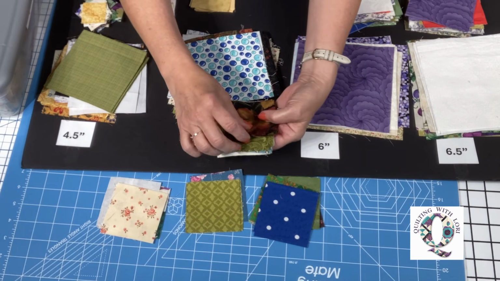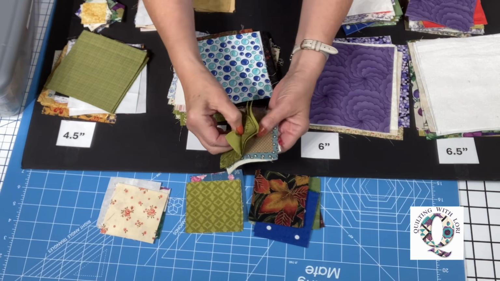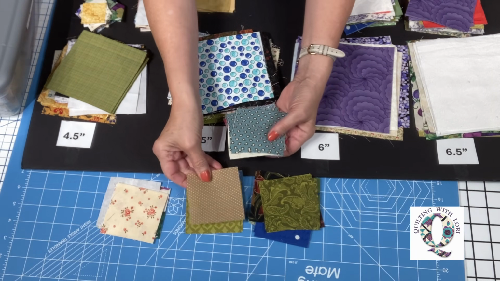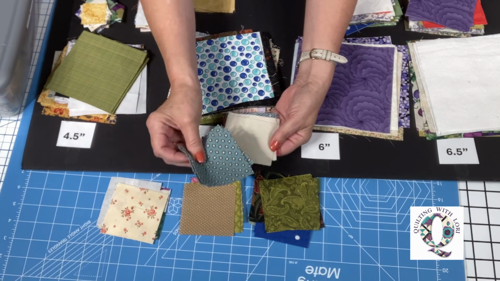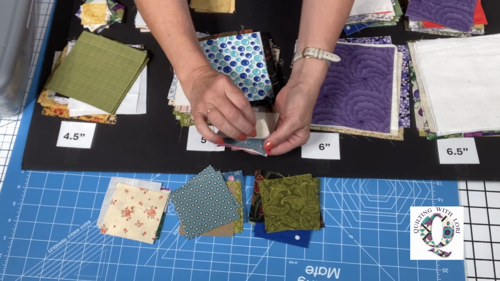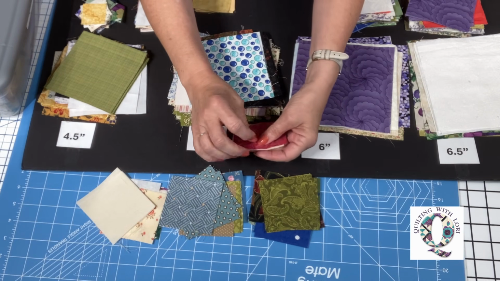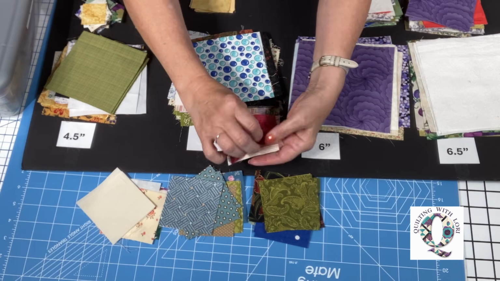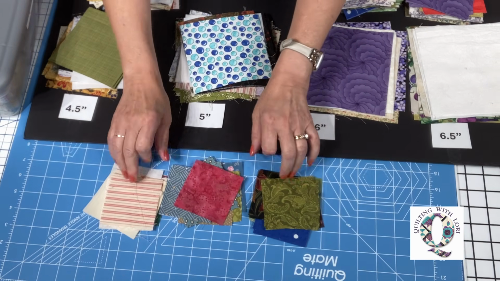Here's some more lights. This one probably is going to be more dark. These are going to be more dark. That might be more medium. It could be, in some cases, a light. These are mediums. Here we have lights, mediums, and lights. Now here's something that you can do.